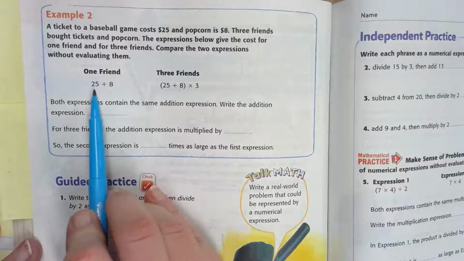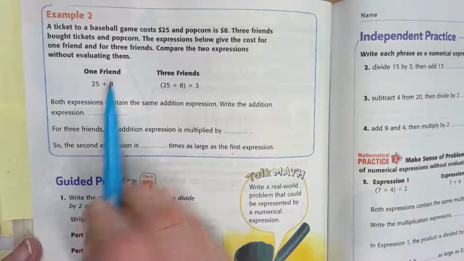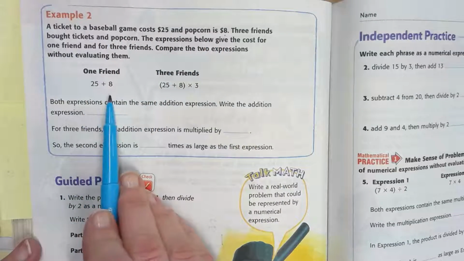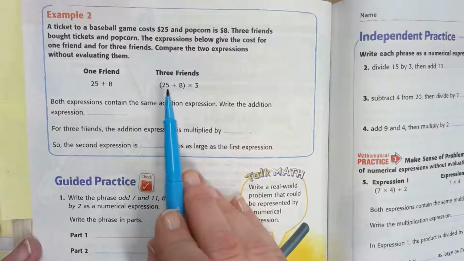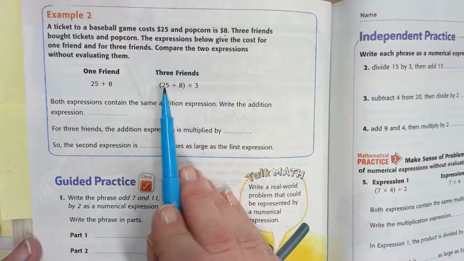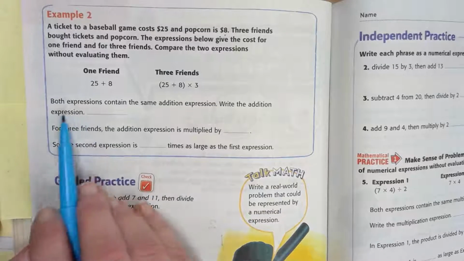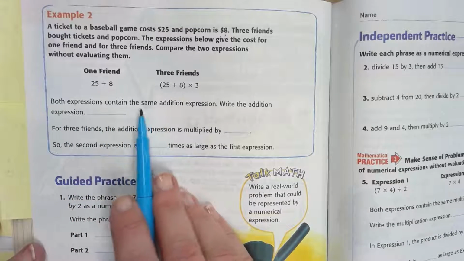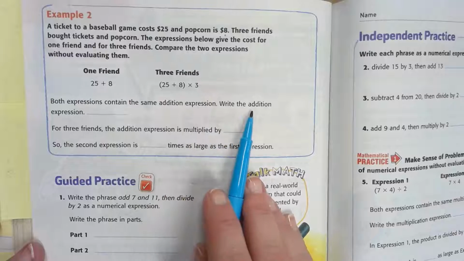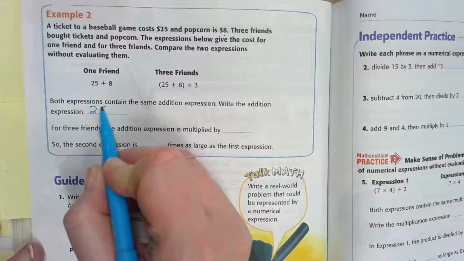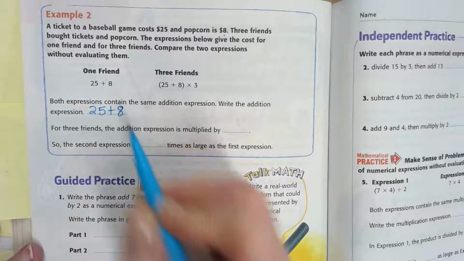So 1 friend is 25 plus 8. The ticket is 25, the popcorn is 8. For 3 friends, we would have to take the amount for 1 friend, the 25 plus 8, and multiply it by 3. It says both expressions contain the same addition expression. Write the addition expression. Well, they both have the expression 25 plus 8.